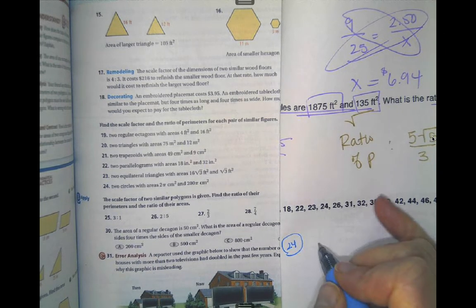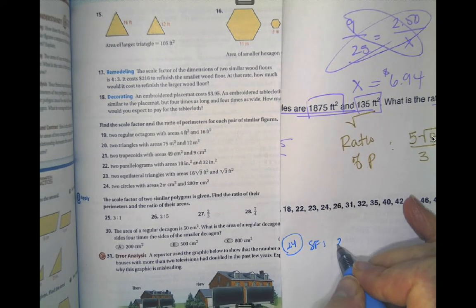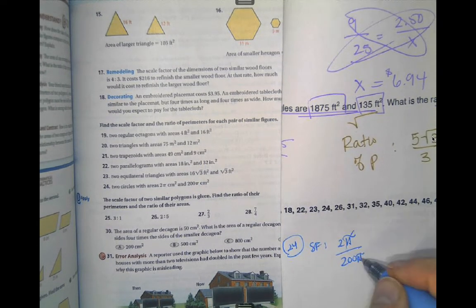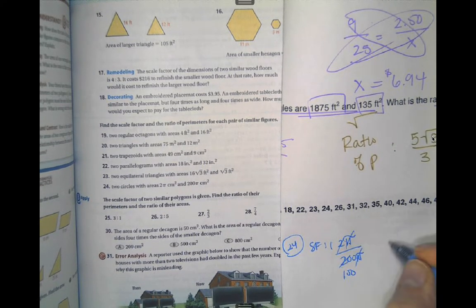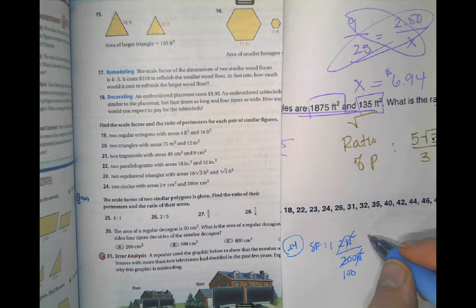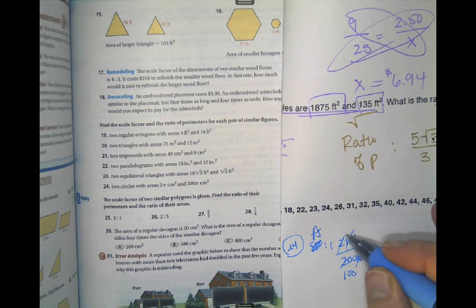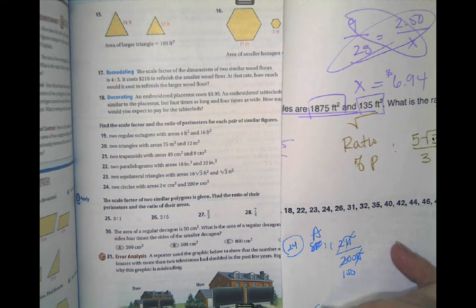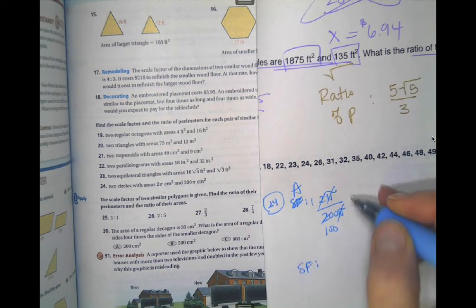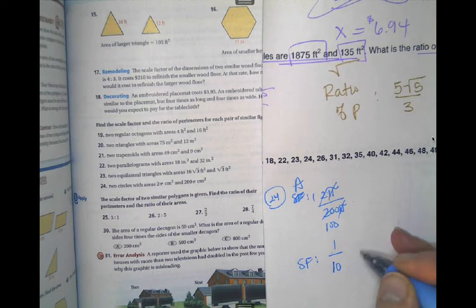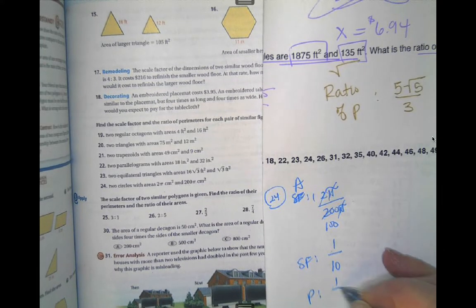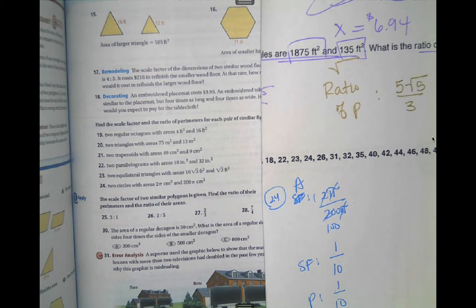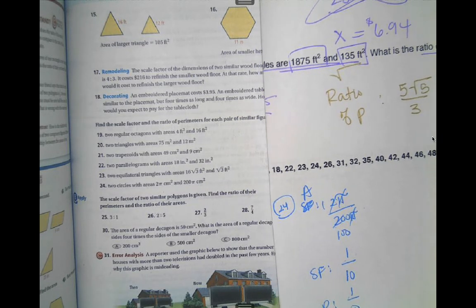So right now, the ratio is 2 pi to 200 pi. These cancel, this is 1, this is 100 now. Sorry, this isn't the scale factor, this is the ratio of the areas. So I reduced it first. To get the scale factor, now I'm going to take the square root. The square root of 1 is 1, the square root of 100 is 10. So that's the scale factor. The ratio of the perimeters, remember, is also A to B, so it's also 1 to 10.